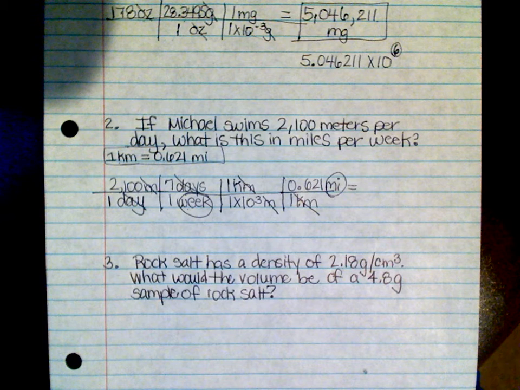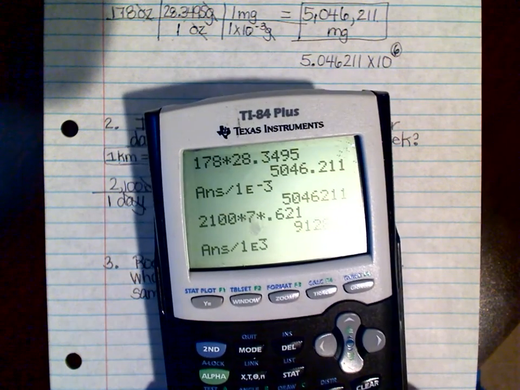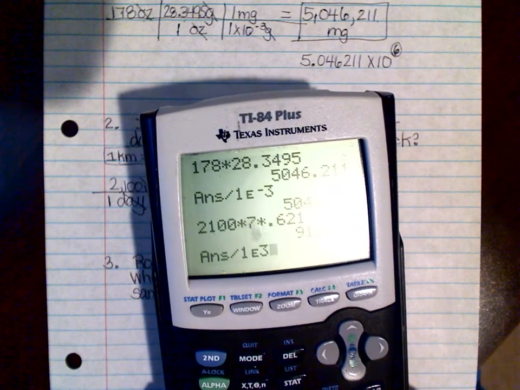So now to solve the problem, I'm going to take 2,100 times 7 times 0.621 equals, and I'm going to divide by what's on the bottom, divided by 1 times 10 to the 3rd. Remember, that's 1 second comma, or E3.